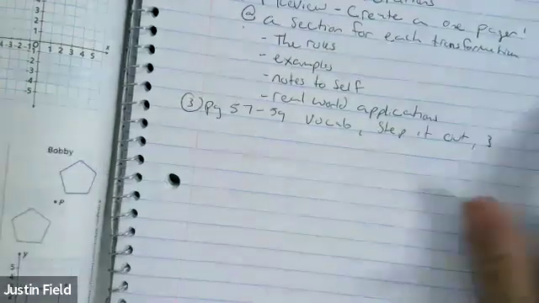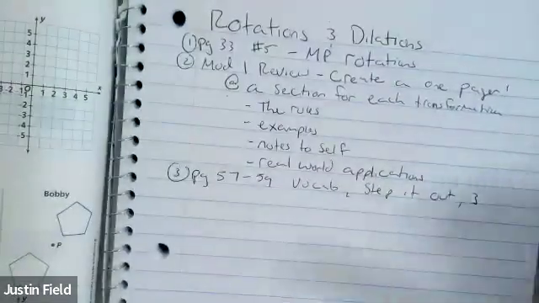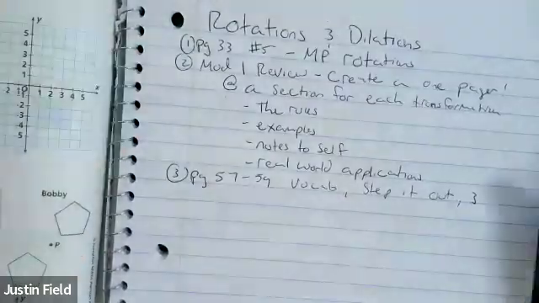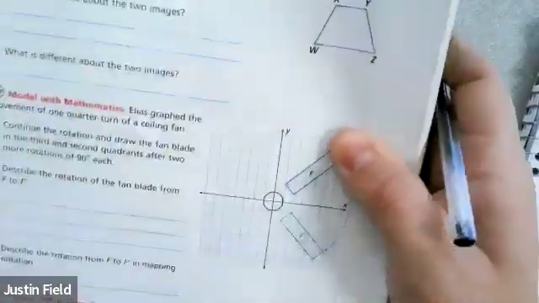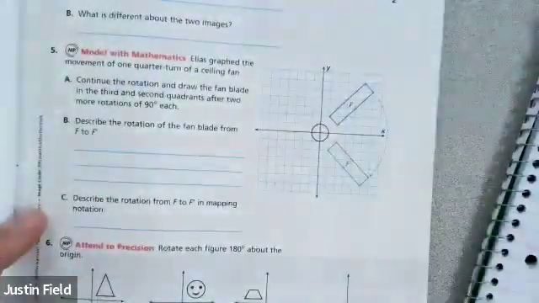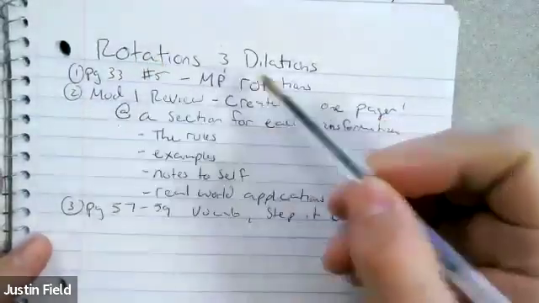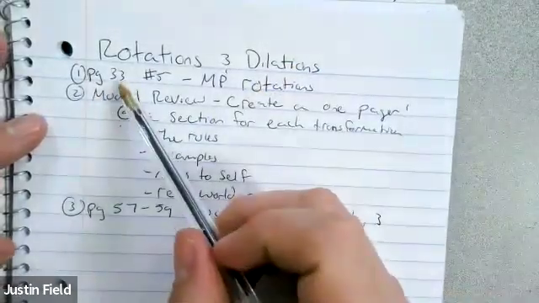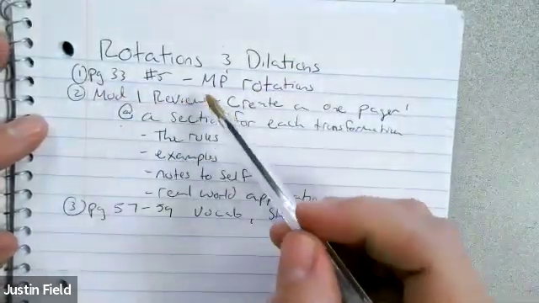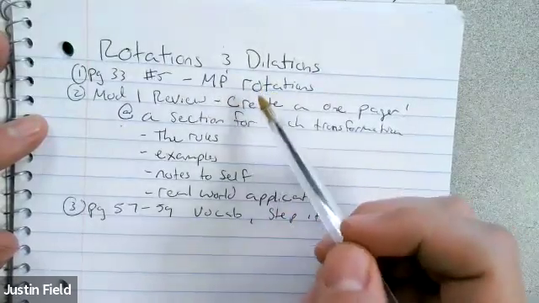Here we go. We're going to talk about rotations again and dilations. You should already have the rules for rotations, but we'll give them again as well, because this week we looked at reflections and translations. And so next week we'll look at rotations and dilations. So go ahead and write this down first. Rotations and dilations. We're going to do page 33, number 5, which is a math practice rotations question.